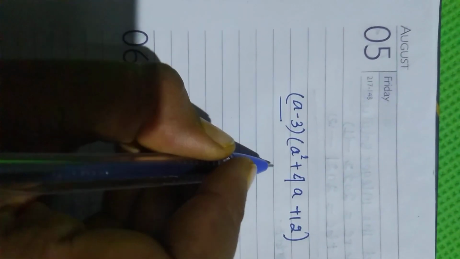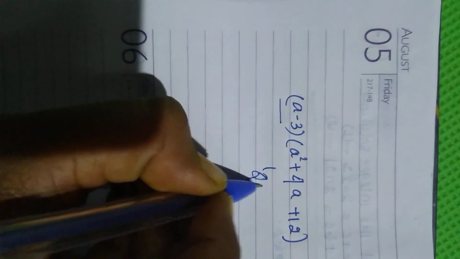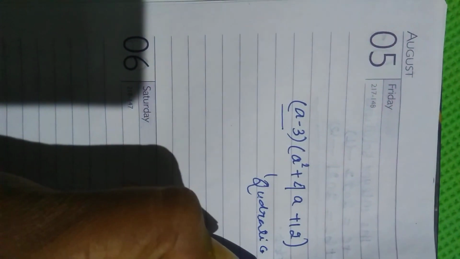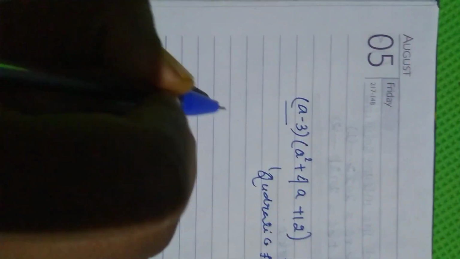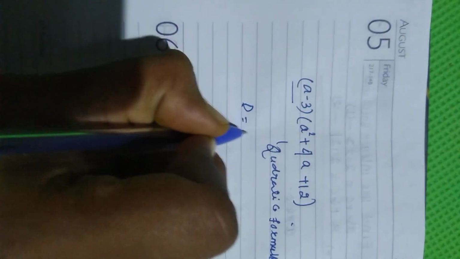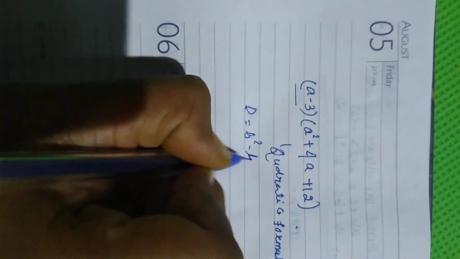Here this is in the form of ax squared plus bx plus c. So you can use your quadratic formula. Now let's see if the discriminant is less than 0, greater than 0, or equal to 0. Discriminant means you need to write down b squared minus 4ac. What's your b?